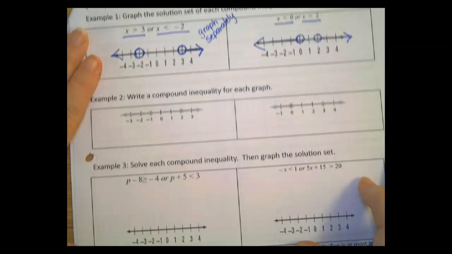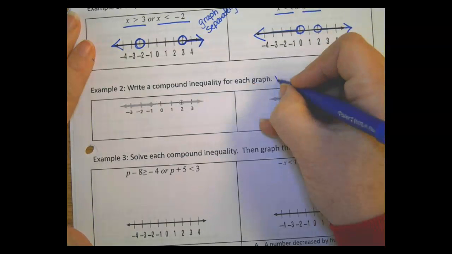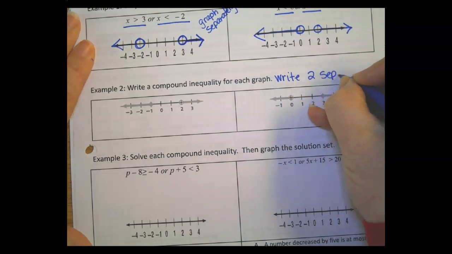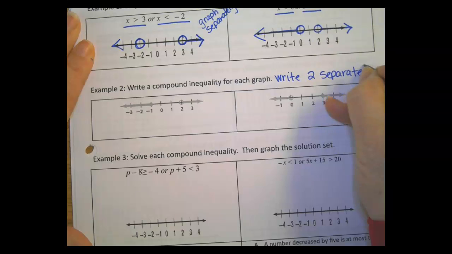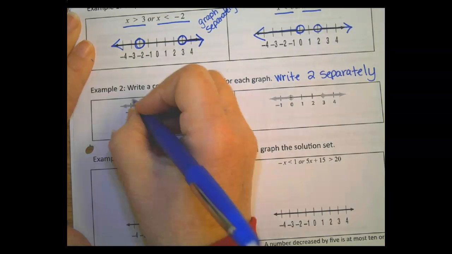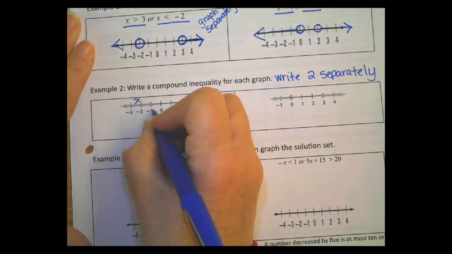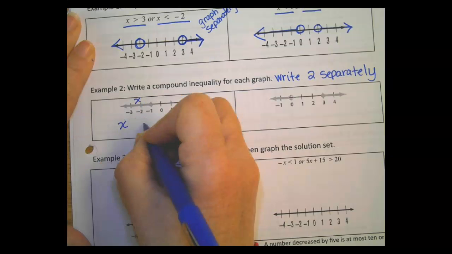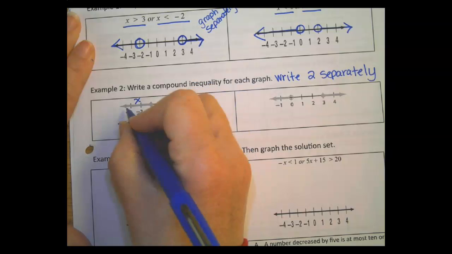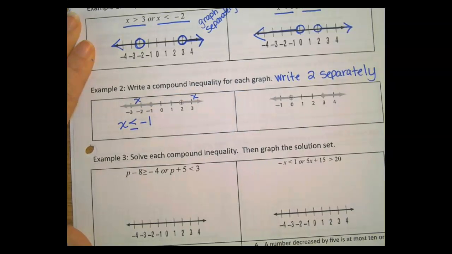Okay. So let's try to write these separately. Let's start with this one. I always put my variables on top. So we have our x and we have our -1. So these values are less than or equal to -1 because of the solid dot.